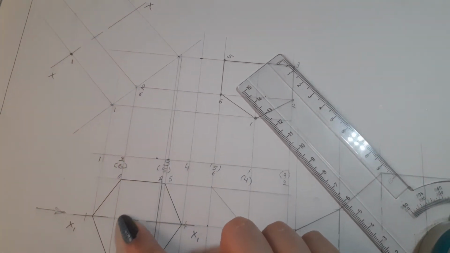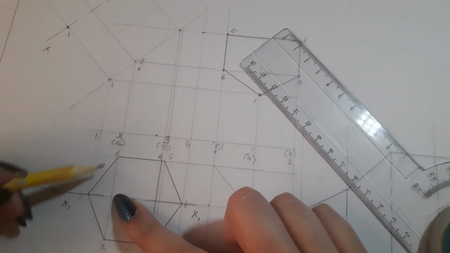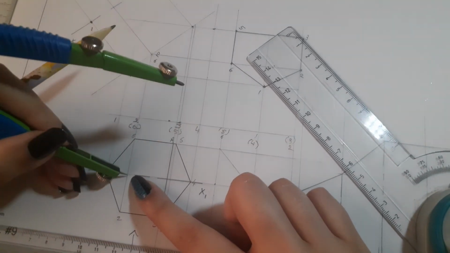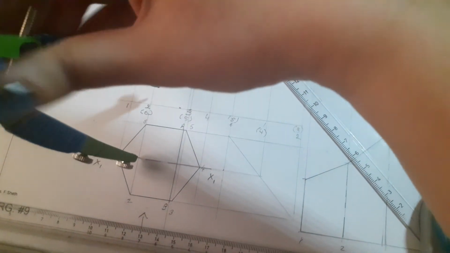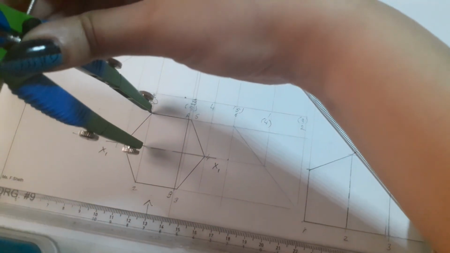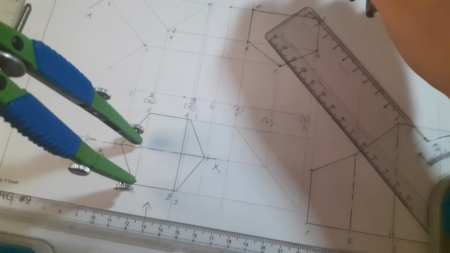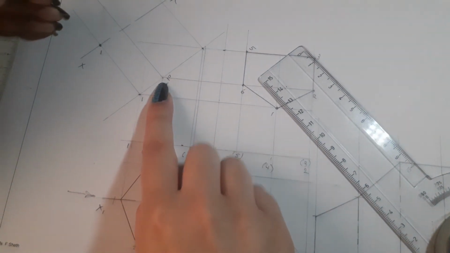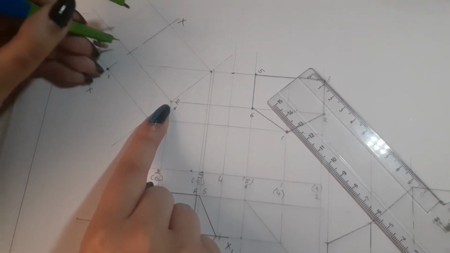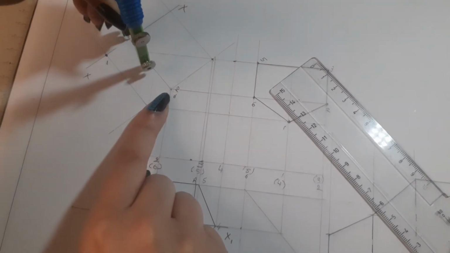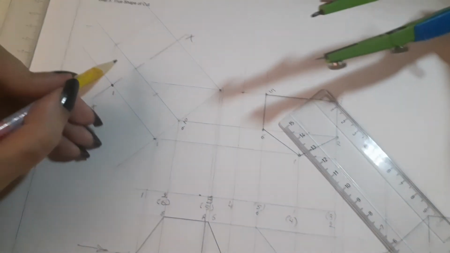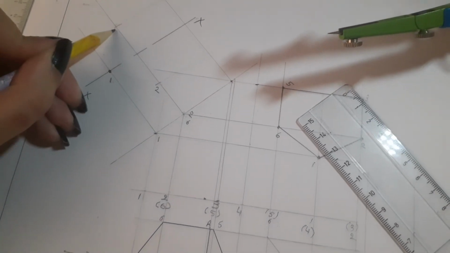Now, we're going to see for point 2 and 6. 2 and 6 are over here. So I'm going to put my compass here, okay? And open till either point 6 or point 2. They're going to be the same, okay? Go here on the line that is dedicated to points 2 and 6, and draw an arc here, and an arc here, okay? And here I have 2 and 6.